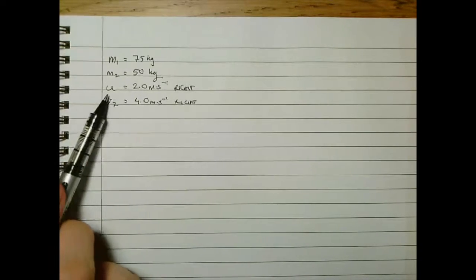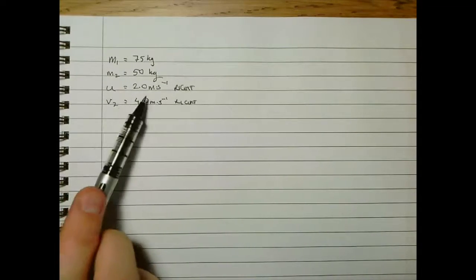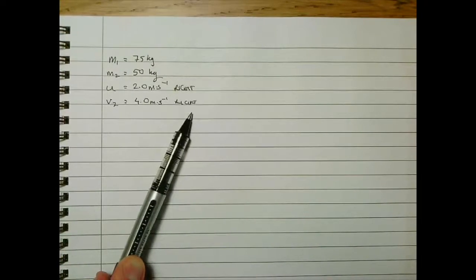So here we are with our variables identified for the situation. We have our mass 1 and mass 2 for each of our individuals. We have a combined initial velocity represented by u, and that is 2 meters per second to the right. The direction is very important. We're assigning the right direction to be positive, so we'll leave it as a positive 2. And we're informed that the final velocity of object 2 is 4 meters per second also to the right, so we will also leave that as a positive 4.